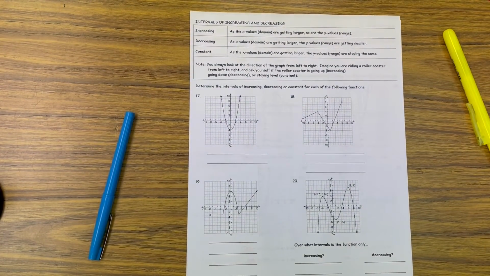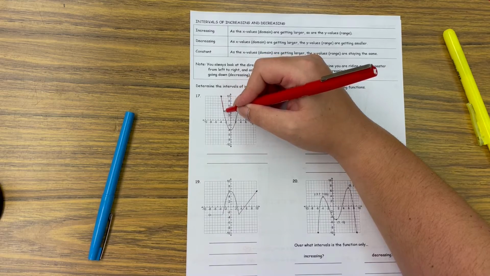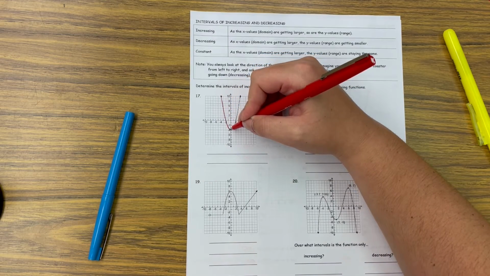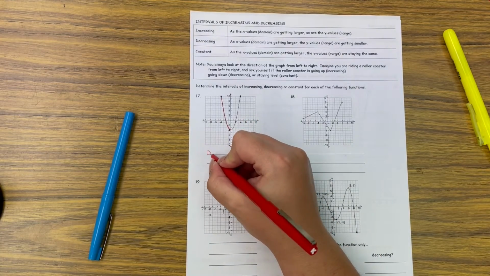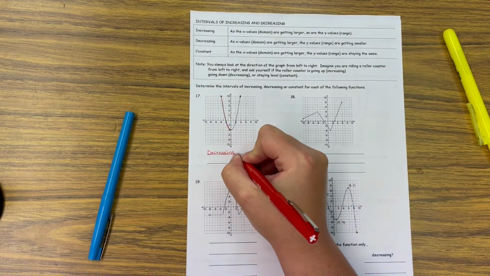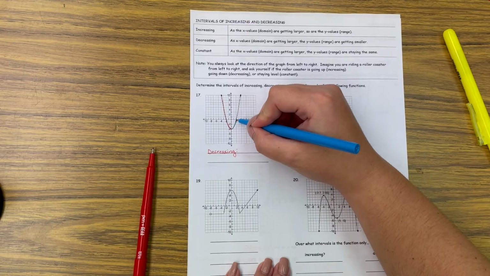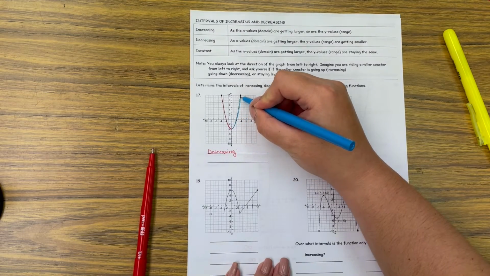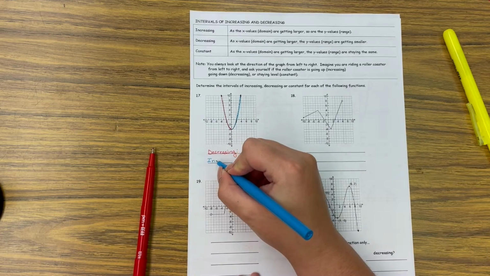To determine intervals of increasing and decreasing, pretend we're on a roller coaster. Our roller coaster for number 17 goes down first, so it's decreasing. I'm going to go ahead and write that it's decreasing here. Next, our roller coaster starts to increase and go up. So I'm going to write that it then increases.